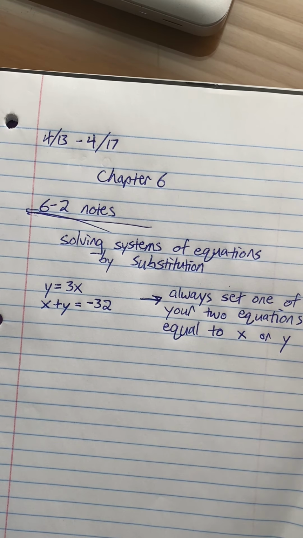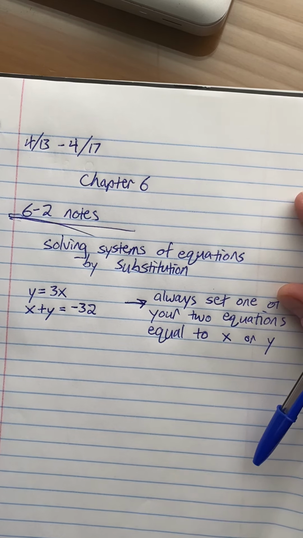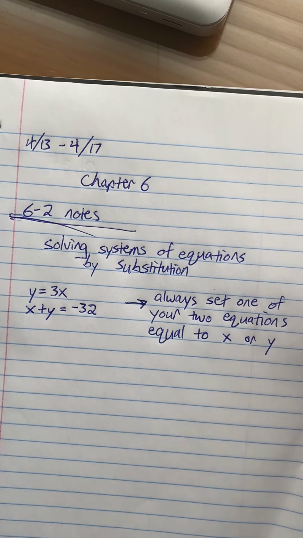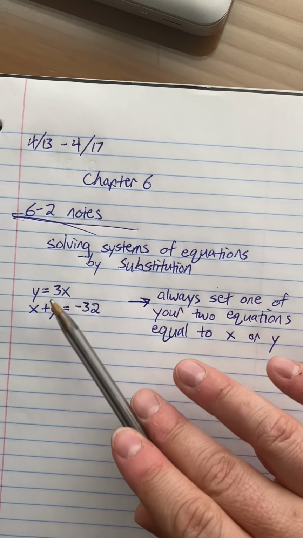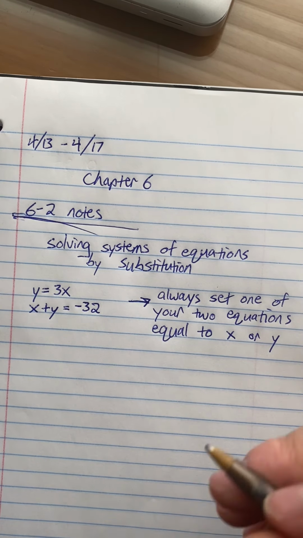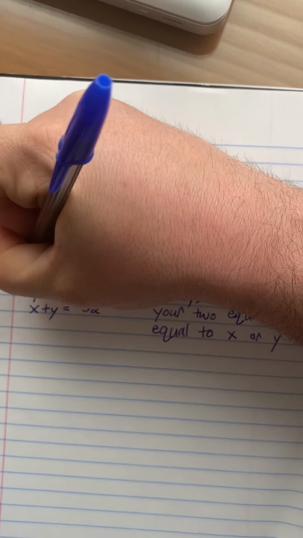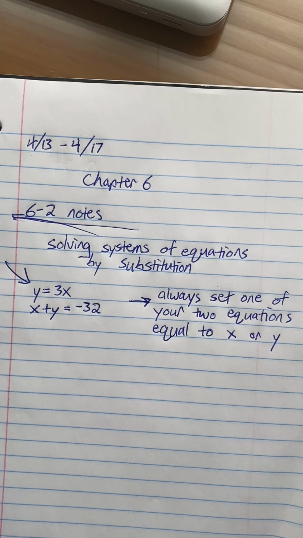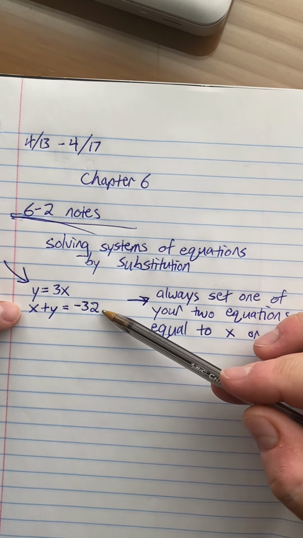It doesn't matter which one. Doesn't matter which equation. Doesn't matter if it's x or y. We want one of these two equations to be y equals or x equals. Now the great thing is this one already is y equals. So that's what we're going to use to plug in, to substitute into our second equation.